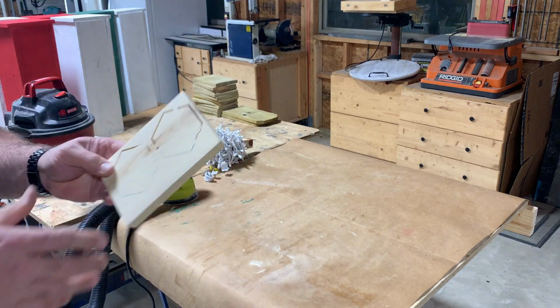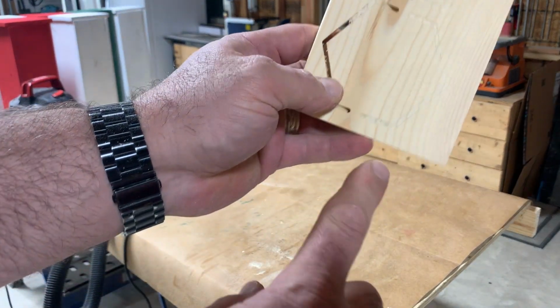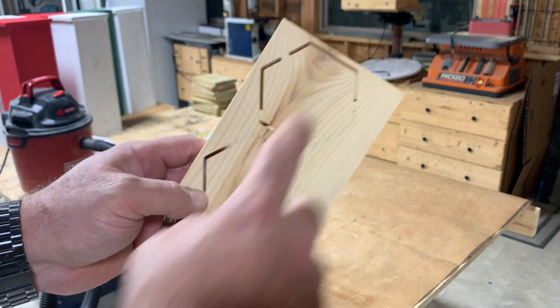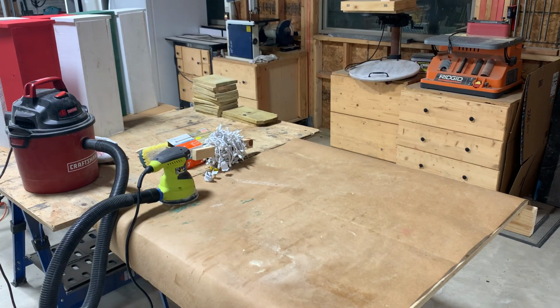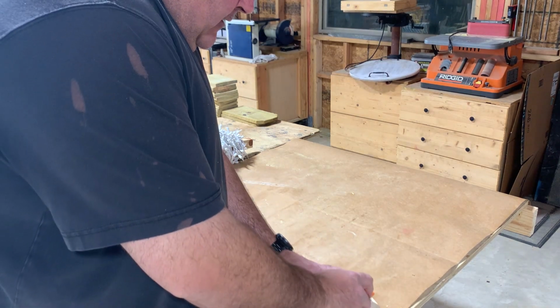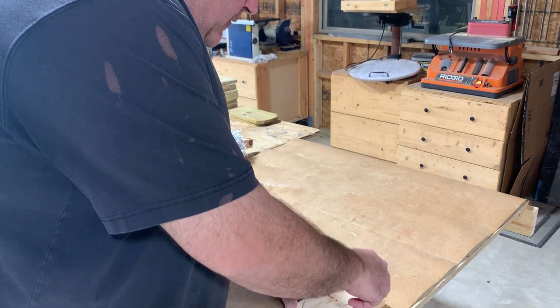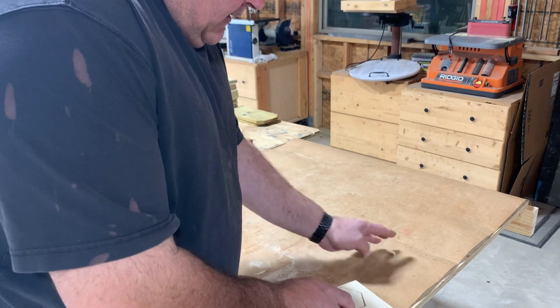All I did was sand it down a little bit so it would expose a little bit easier to cut out. So now we'll take the knife and we'll go around, see how it cuts all that out.